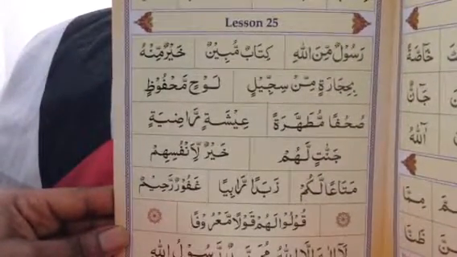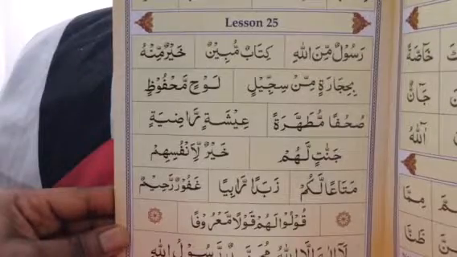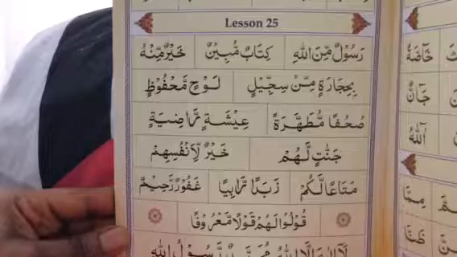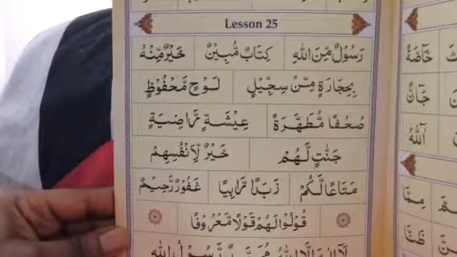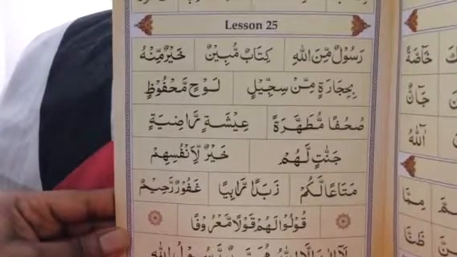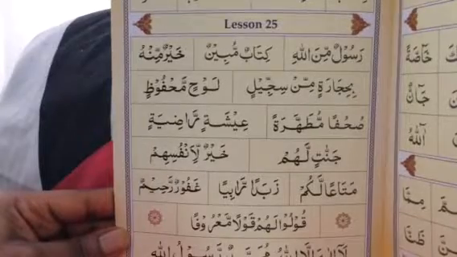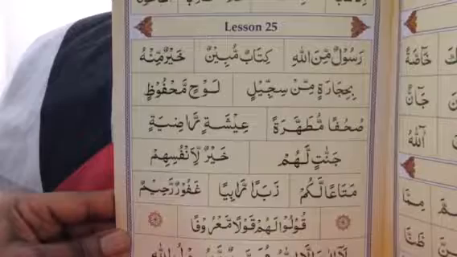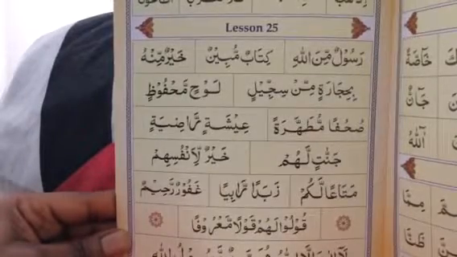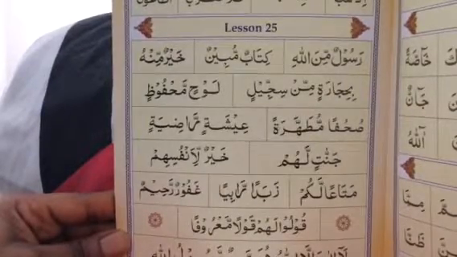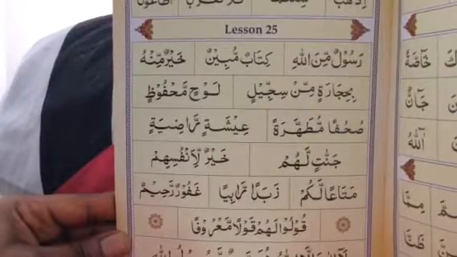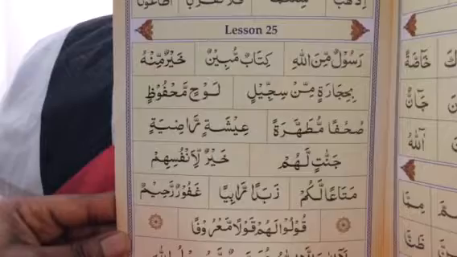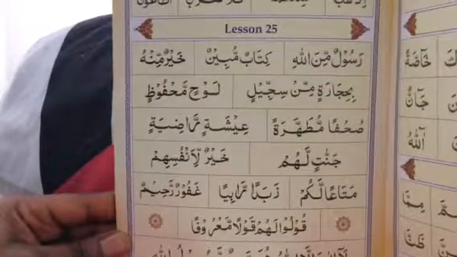So we'll read this again. Rasulum minallah, kitabum mubin, khairum minhu. So if we are stopping on this ha, we just say h. But if we want to pronounce it, as we are reading on, then we say hu. Khairum minhu. Khairum min.